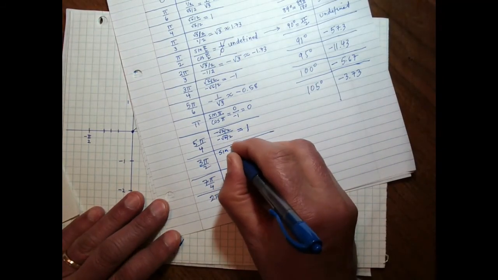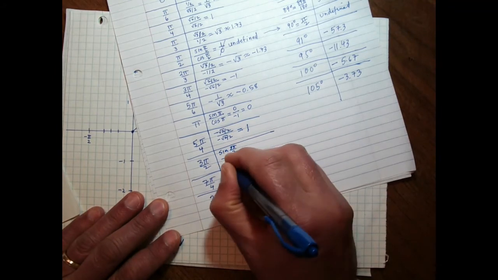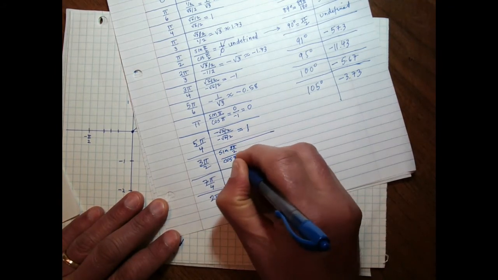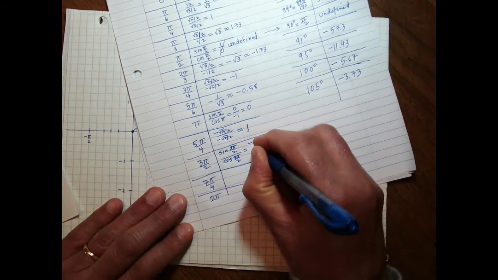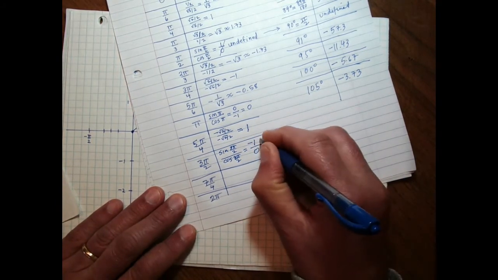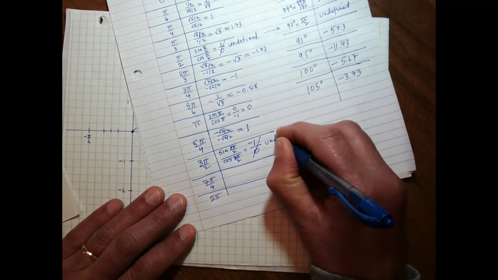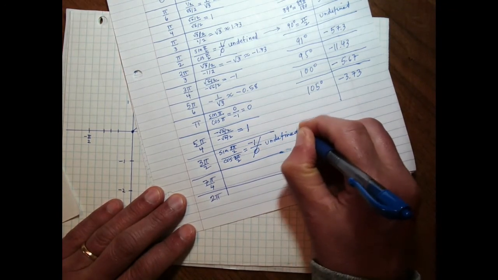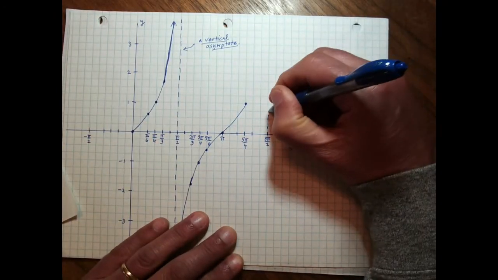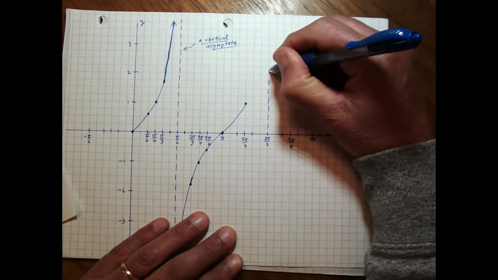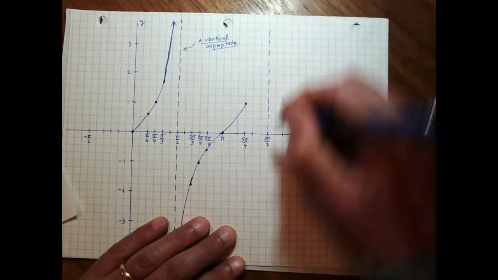At 3 pi over 2, if I take sine of 3 pi over 2 over cosine of 3 pi over 2, sine of 3 pi over 2 is -1. Cosine is 0. Here's another value where the tangent is undefined. So what's going to happen on our graph is we're going to have another one of these vertical asymptote situations. So I'll draw a dotted line.